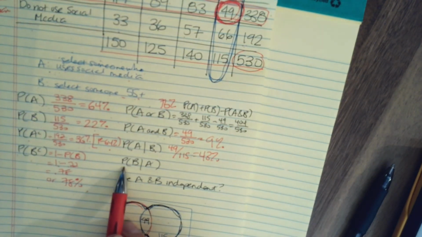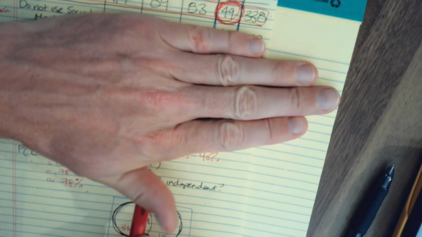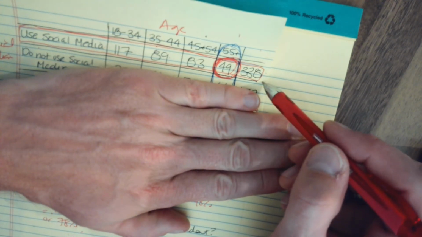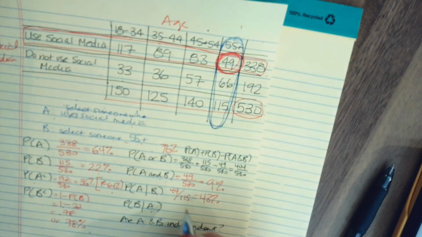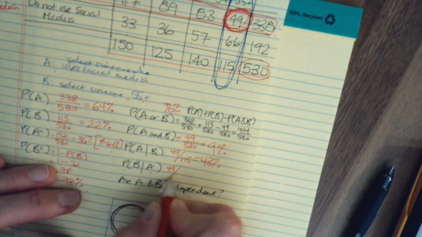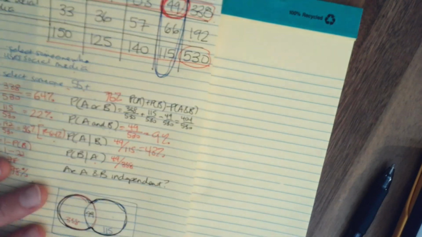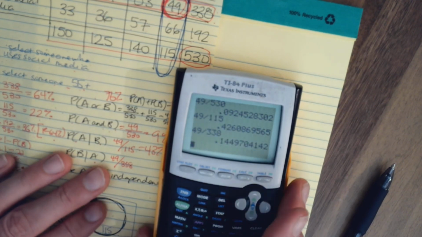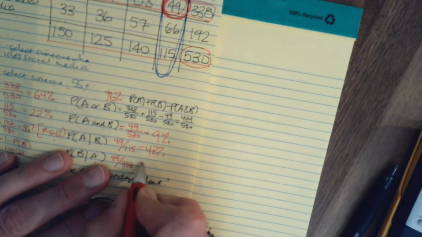Now, if I say B given A, I'm only considering the people who use social media. So just these 338 people. And there are 49 who are in the age group 55 plus. So this would be 49 out of 338. So notice that the denominator changes depending on what was given. So 49 divided by 338, and that's about 14.5%.